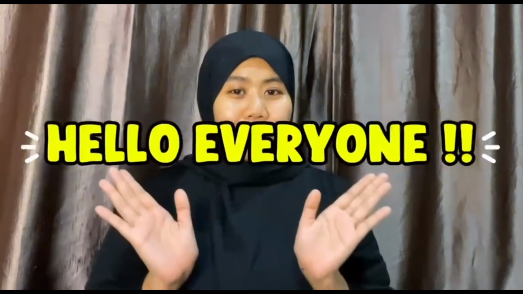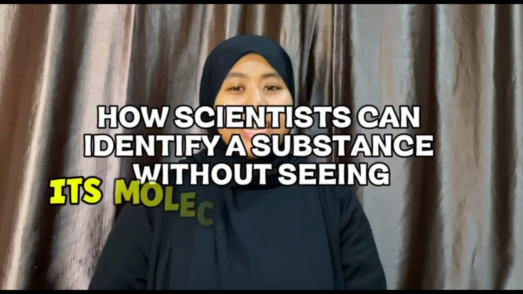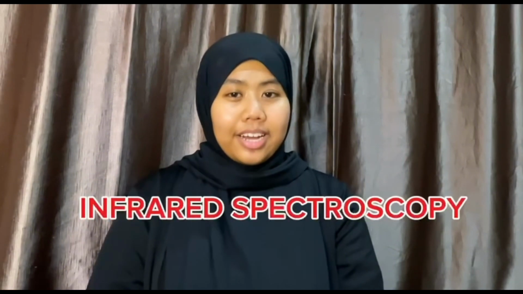Assalamualaikum. Hello everyone. Have you ever wondered how scientists can identify a substance without even seeing its molecular structure? One powerful technique used to do this is infrared spectroscopy, commonly known as IR spectroscopy.